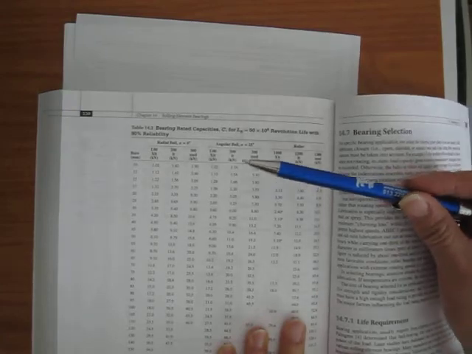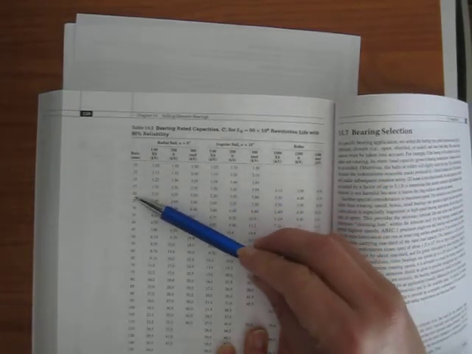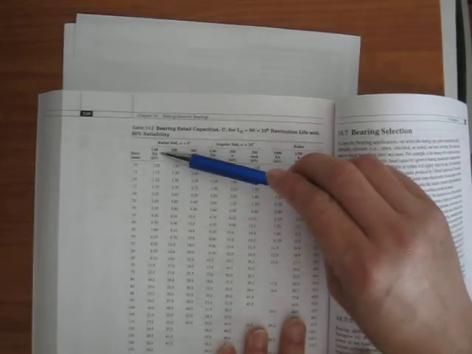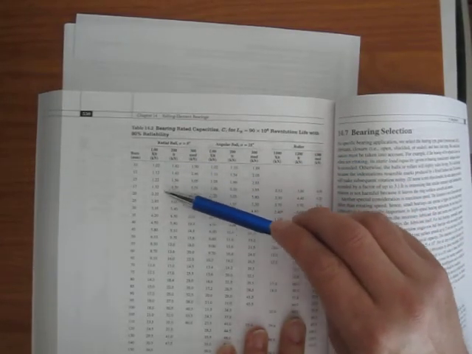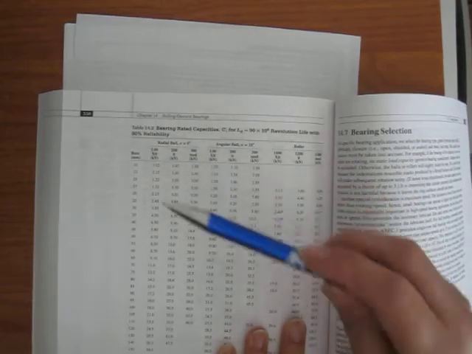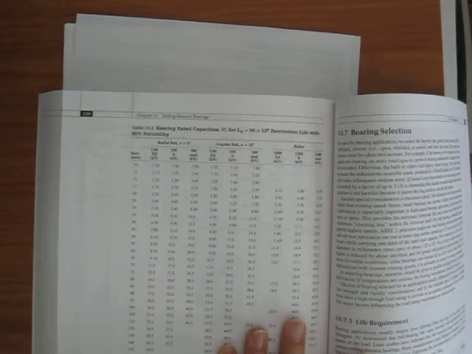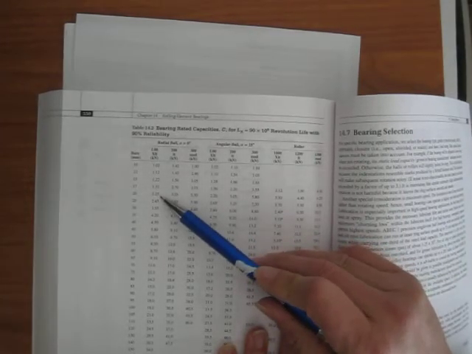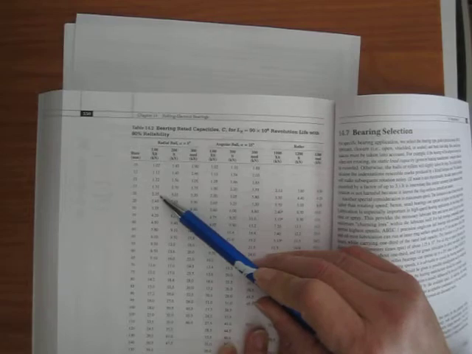Let's say the bore diameter is 20, extra light L00 series: you have 2.25 kilonewton. How much is that in pounds? One pound is about 4 newtons, so about 500 pounds.